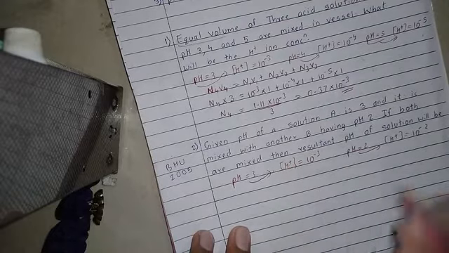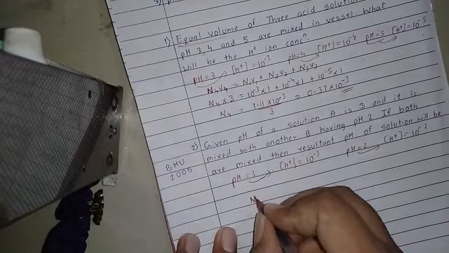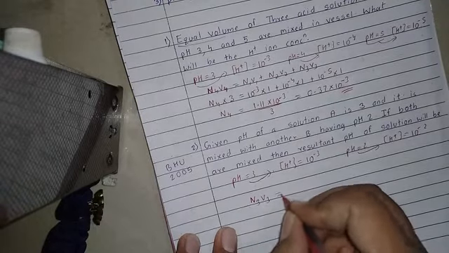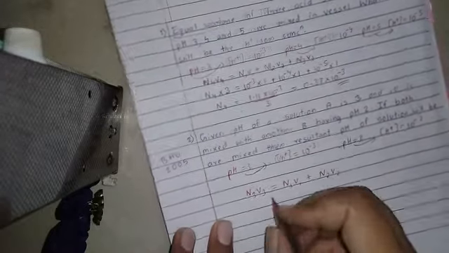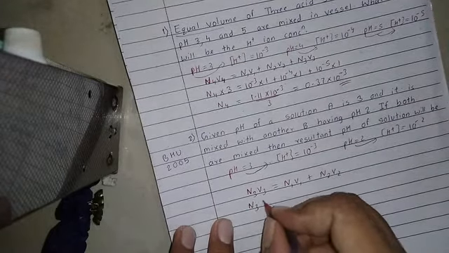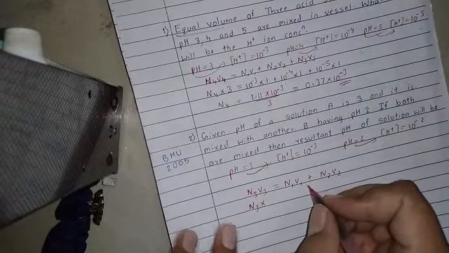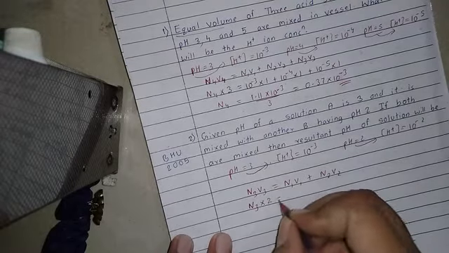Now they ask for the resultant pH. First of all, we are going to solve for the resultant. The formula will be N3 V3 equals N1 V1 plus N2 V2, and N3 into V3 is nothing but V1 plus V2. So considering volume as 1, V3 will be 2.